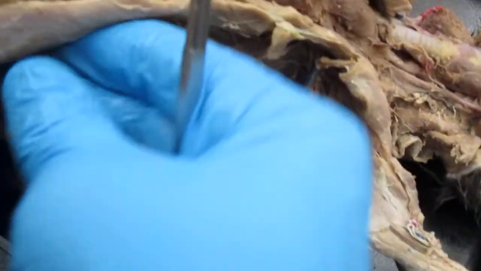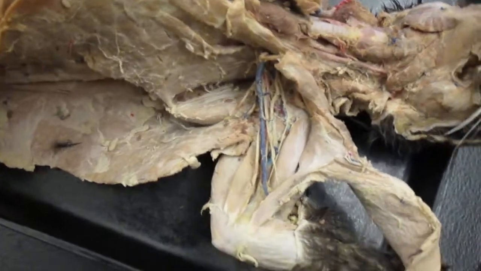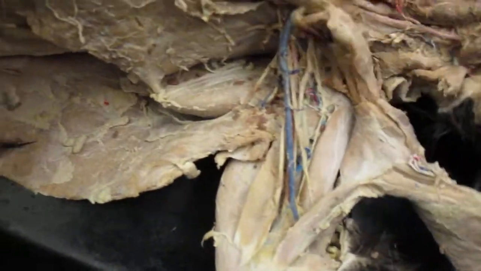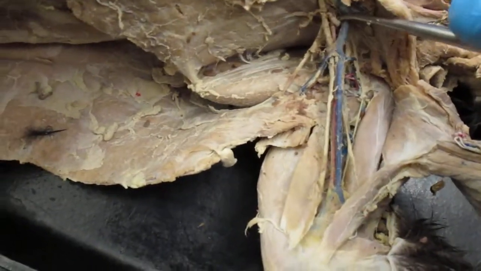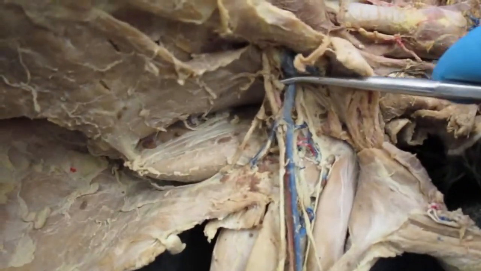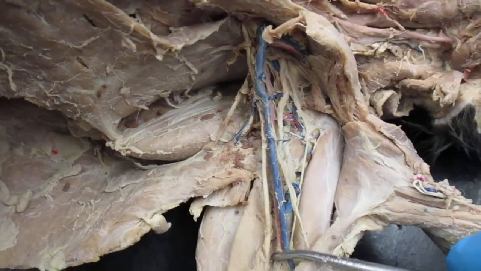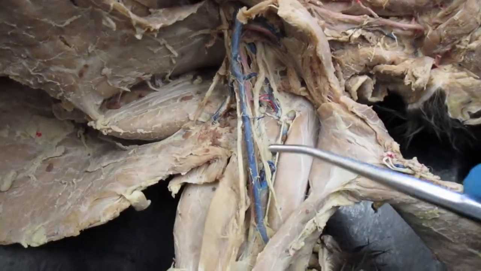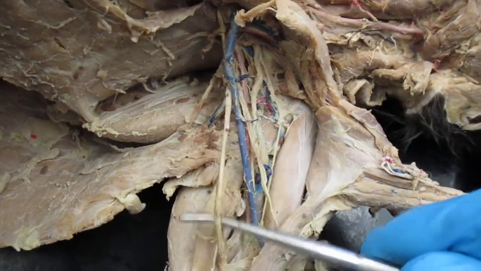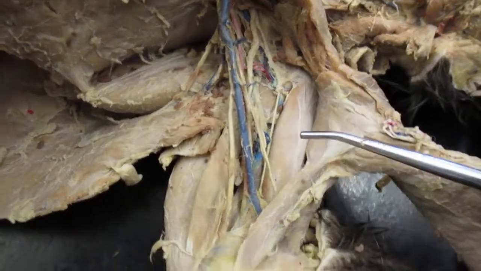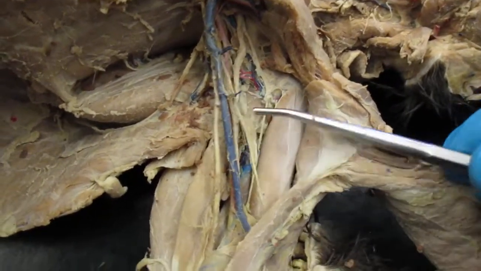So, where we're in the arm region, as we see here. And if you look right here, we can see the brachial plexus. And I want you to know three nerves. You have your ulnar nerve right here. You have the median nerve.